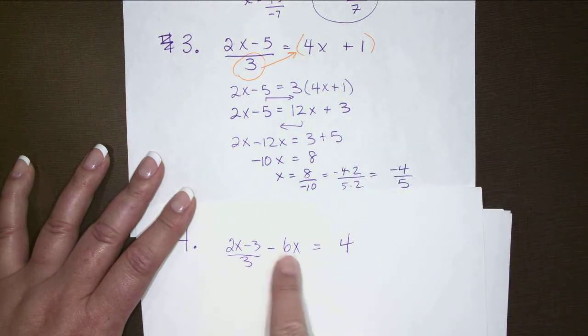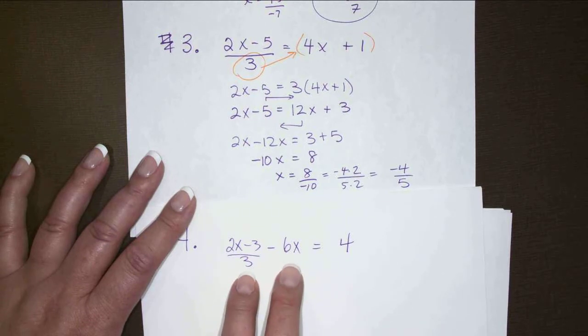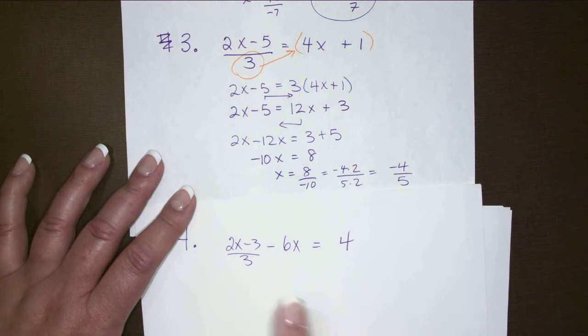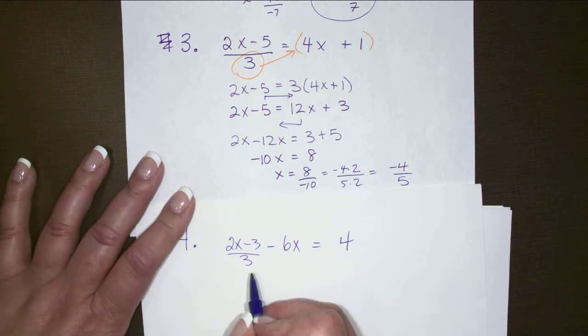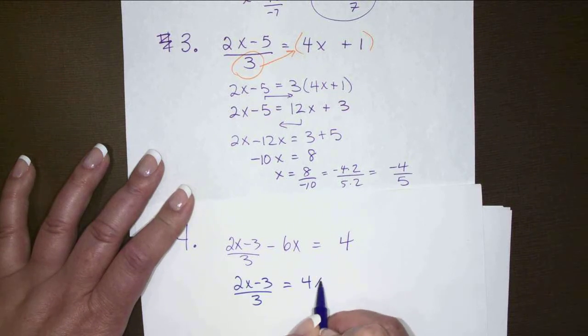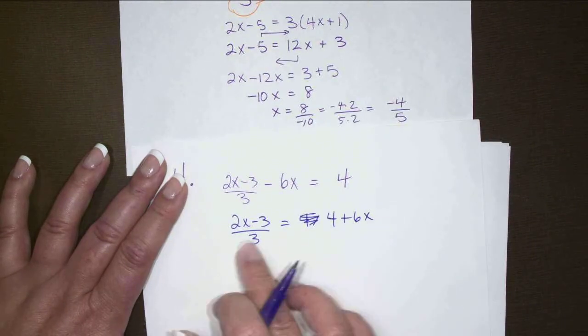But this has 3 terms. You don't need to do a common denominator. You don't need to combine these 2 together. You could just move the 6 over so that you can avoid the common denominator part. Doing the common denominator here, putting a 1, multiplying it by 3, that works, but it's longer. So if you notice that you can rearrange something before you start, 4 plus 6x, so moving that minus 6x over to the other side, then we've got a term that we can cross multiply the 3 with.